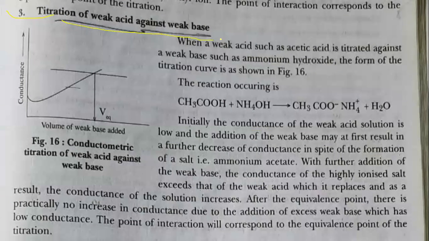The titration of weak acid against a weak base, so acetic acid and ammonium hydroxide. What you are observing here is again like the previous case of acetic acid, but see what happens when a weak acid such as acetic acid is titrated against a weak base like ammonium hydroxide.